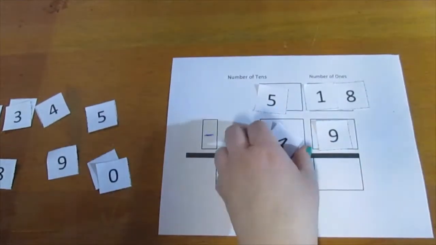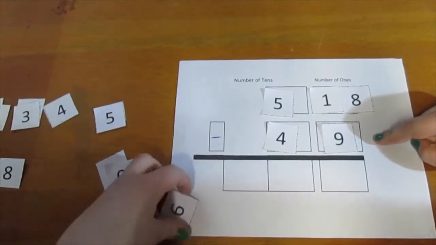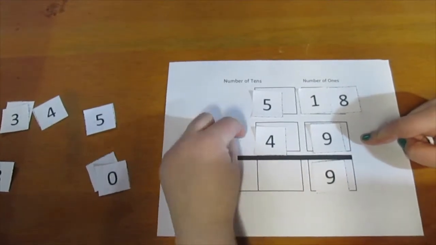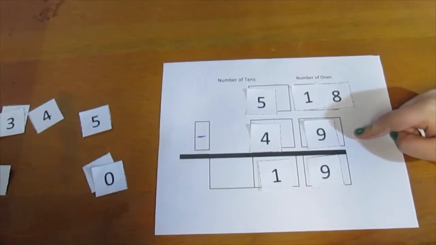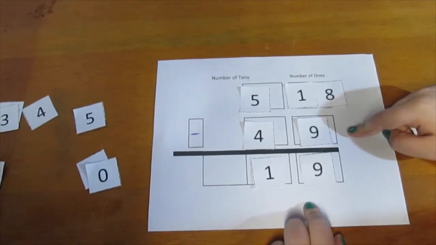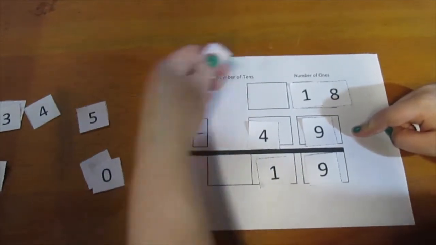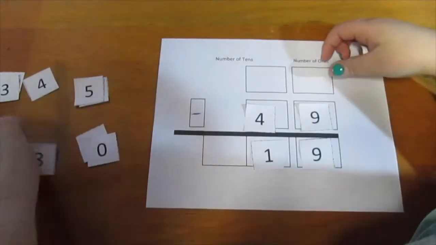So now you have 18 minus 9. So your answer will be 9 in the ones column. For the number of tens, you'll have 5 minus 4, which is 1. So you have 19 apples left in your basket. And let's do one more problem, because subtraction's not always the easiest.